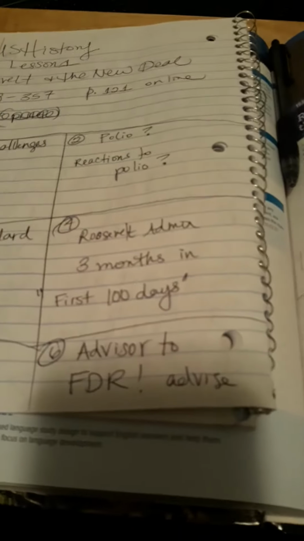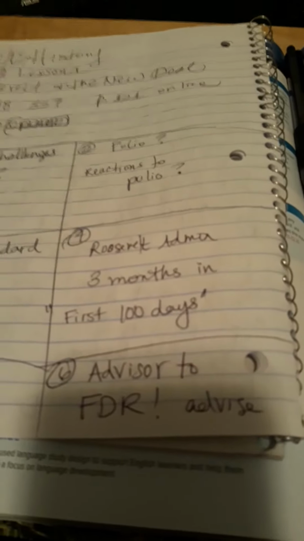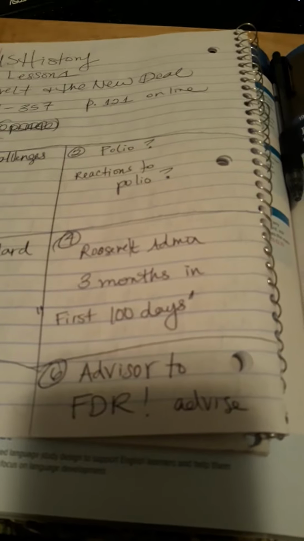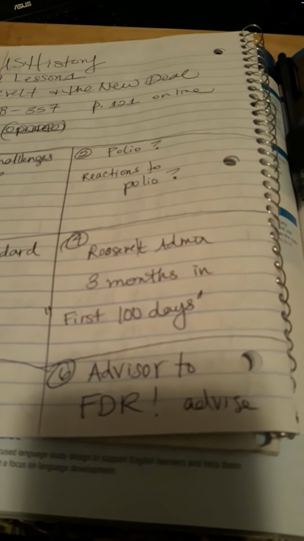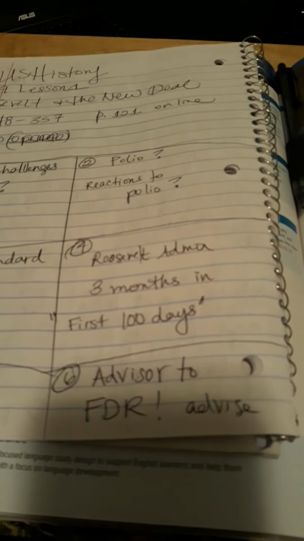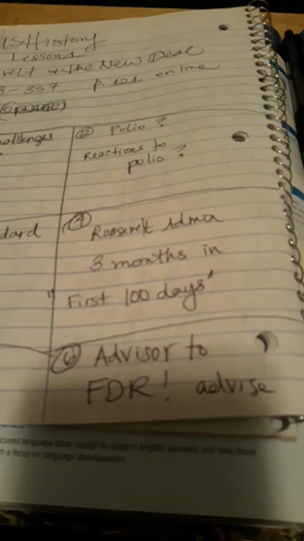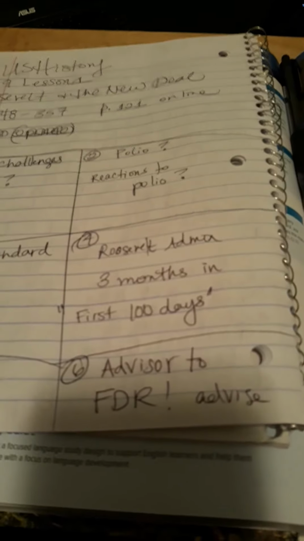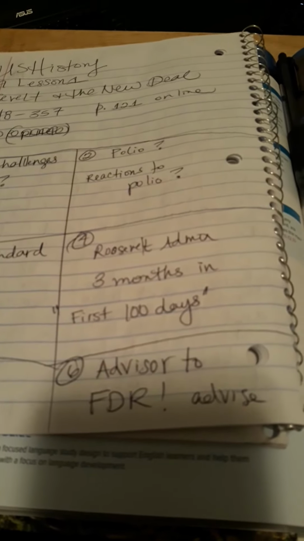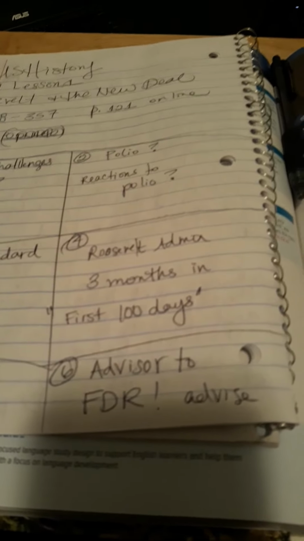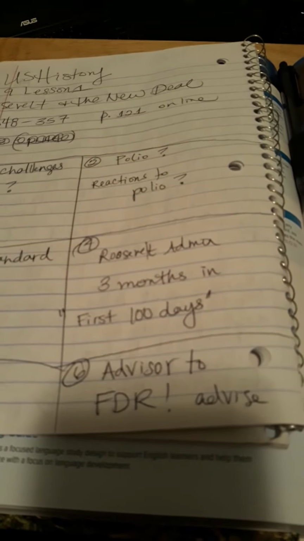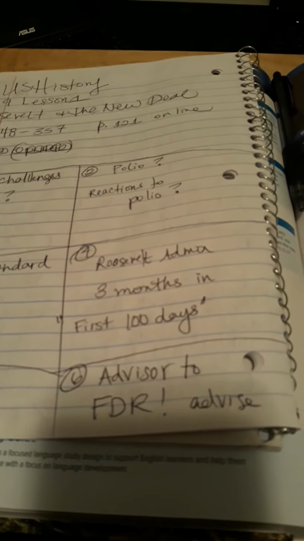Number 4 is during the Roosevelt administration, what were the major things that he had to solve, the major problems he had to solve within the first 3 months of his presidency? That's called the first 100 days. Every president gets like a report card to see how they're dealing with things during the first 100 days of their administration. What was happening with FDR during his first 3 months?